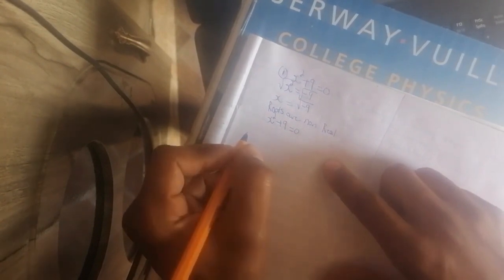So the roots are non-real. Or we can say that the discriminant is less than 0. That's another way. When we have x squared plus 9 equals 0, we can calculate the discriminant, which is b squared minus 4ac. Here we have a, but we don't have b because we don't have an x term, so the value of b is 0. So you will have 0 squared minus 4 into a into c.